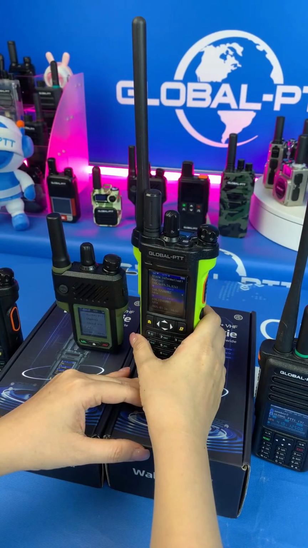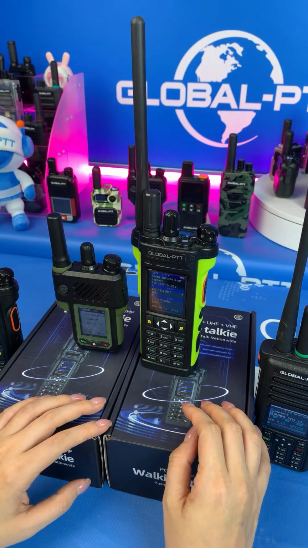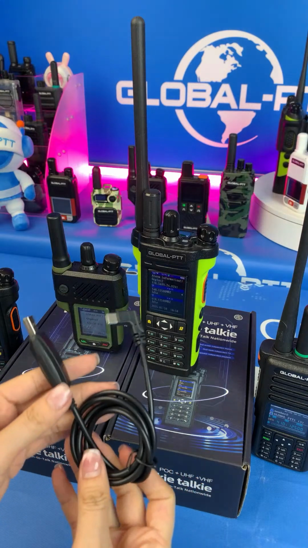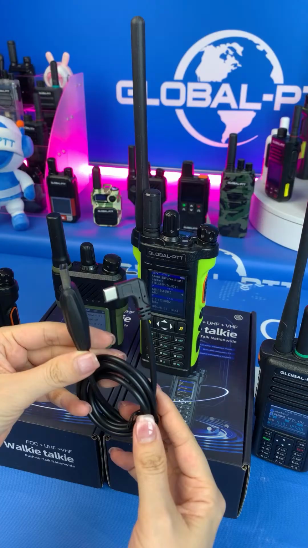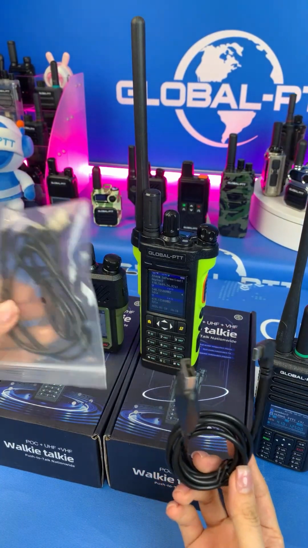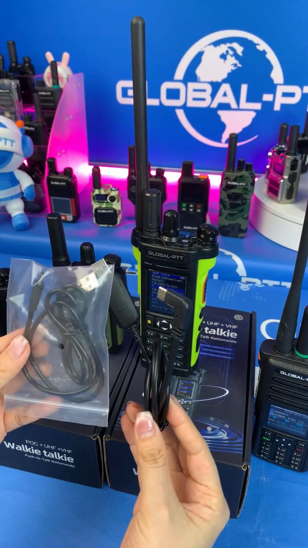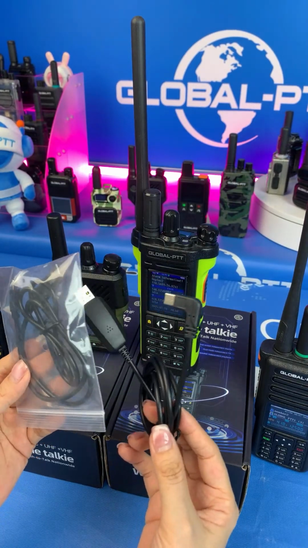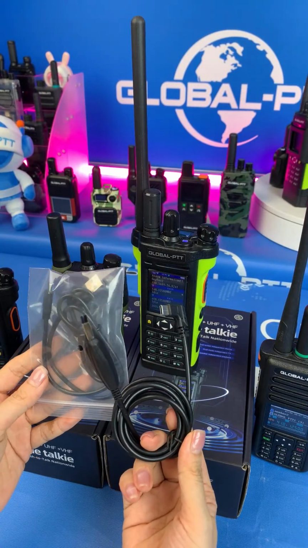Use the cable wire and the charger we offer you inside the package box to charge it. This one is the programming cable. The programming cable and the charging cable are different. This is the programming cable, and we also have the charging cable. This is the charging cable. Okay, they are different. If you don't know how to charge it, or you want to know which one is for programming and which one is for charging, you can test it by yourself.